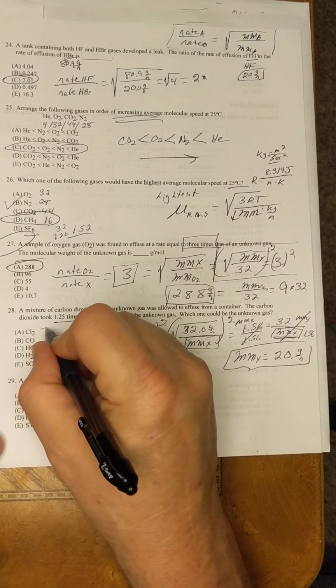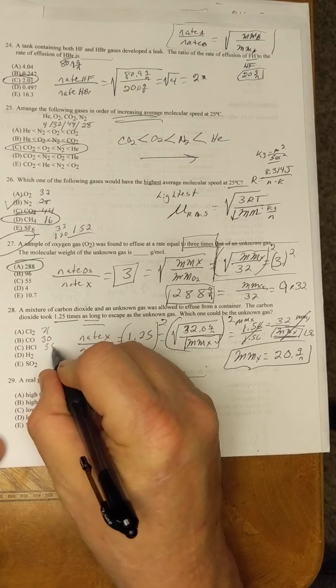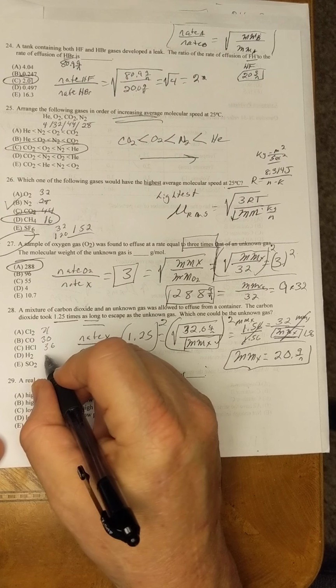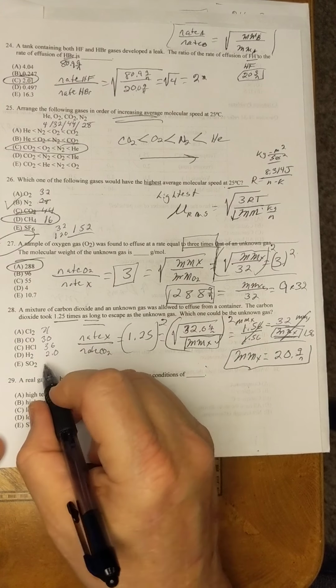Okay, chlorine is 71. I'm going to compare their actual molar masses. CO is going to be 12 plus 16, so CO is 30. HCl is 36. H2 is 2. And SO2 is 64. I've got a problem in that I came out with 20, so I'll think about this one for a second.